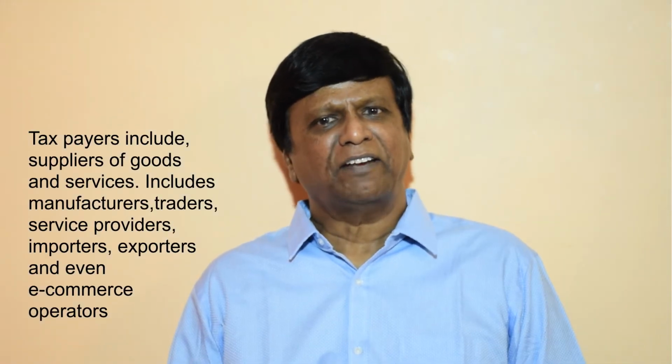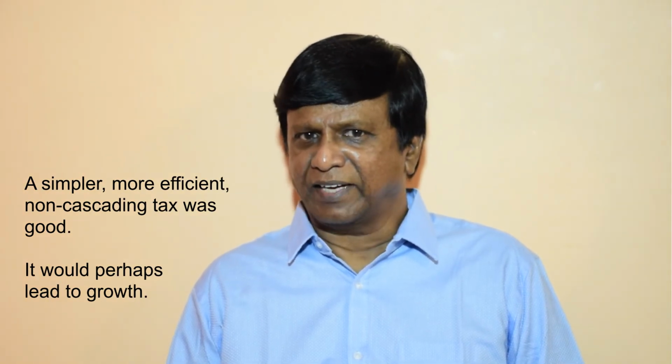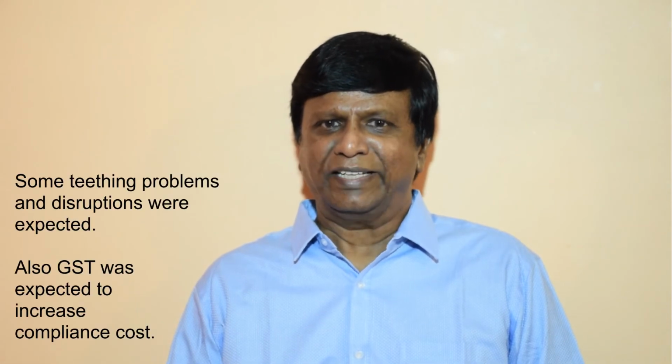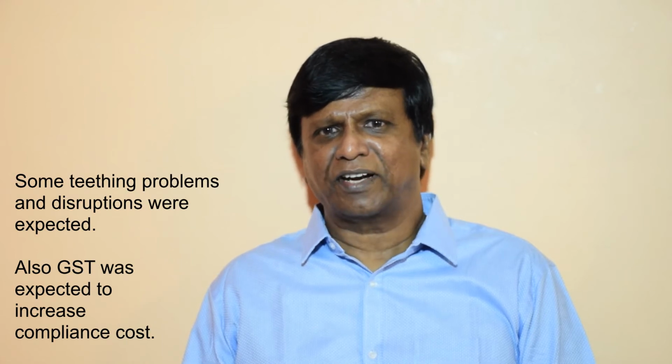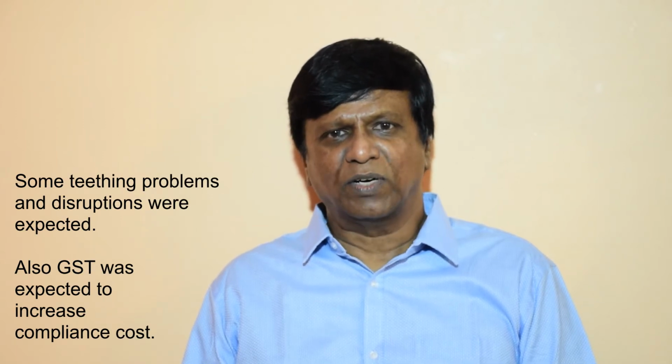Then there were various types of suppliers of goods and services who are liable to pay taxes. There were manufacturers, service providers, traders, importers, exporters, e-commerce operators, etc. For them, a simpler and more efficient tax system was welcome. Also, a lower tax meant potential growth opportunities for them. However, on the flip side, GST obviously would lead to some disruptions in the initial stages due to teething problems. It was therefore necessary to demonstrate to the stakeholders that though the initial teething problems may manifest, GST was worthwhile in the long run.